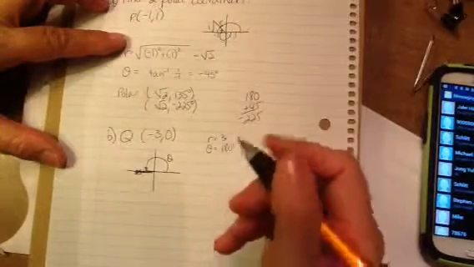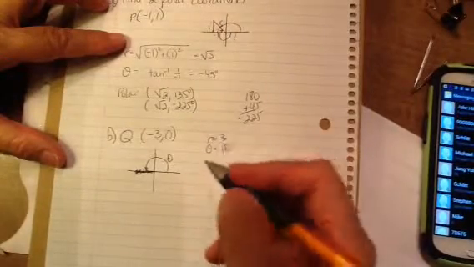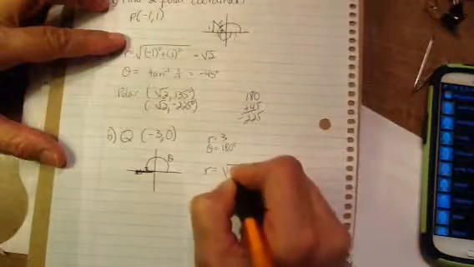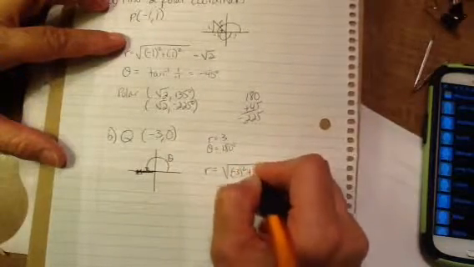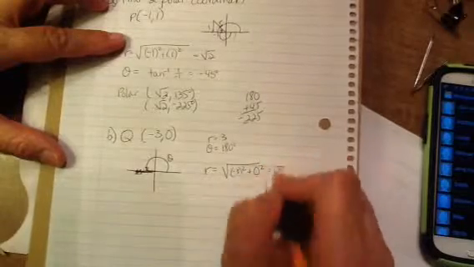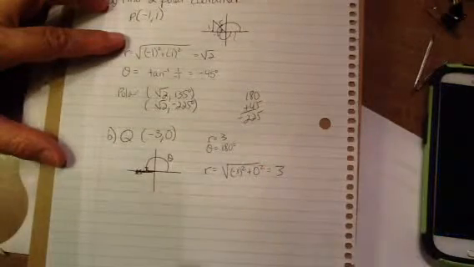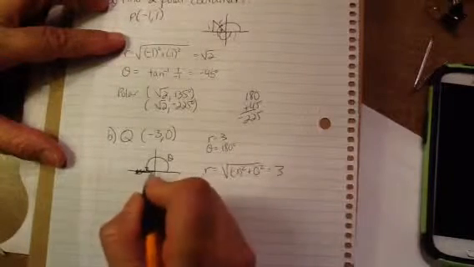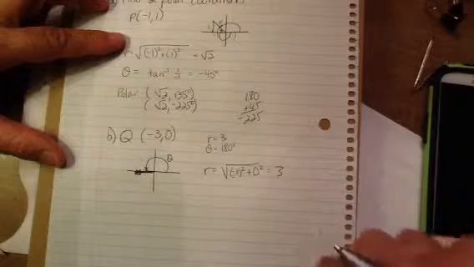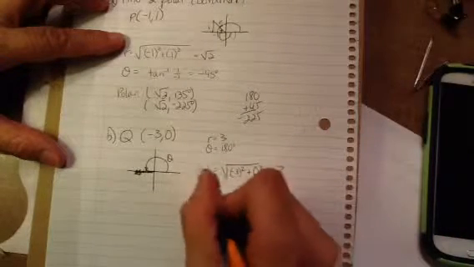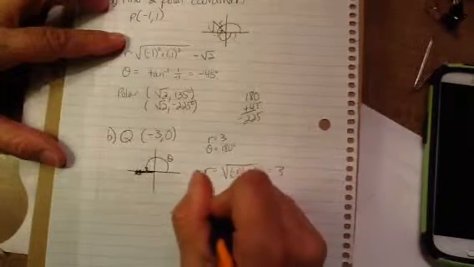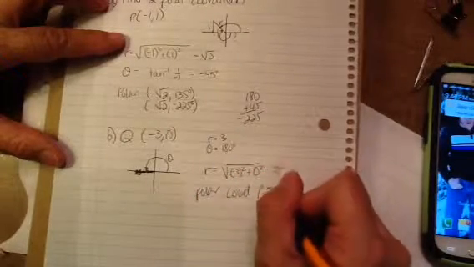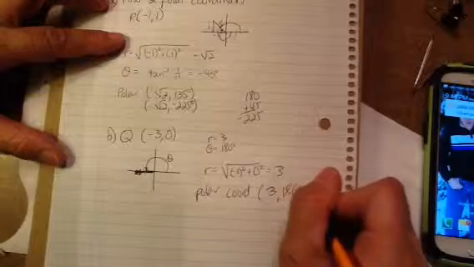But if you don't believe that, what you could do is realize that your r is the square root of negative 3 squared and there's no vertical, and you get 3. And if you were looking at your angle, there's no angle. It just went 180 degrees. And so now if I'm looking at one of them, I'm going to write my polar coordinate as 3, 180 degrees.